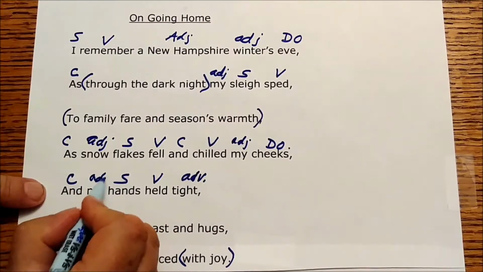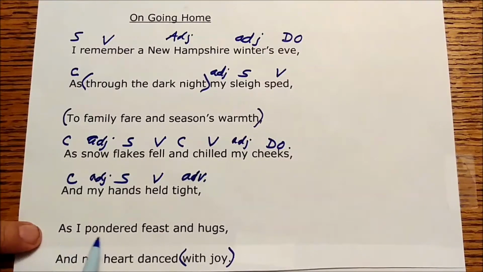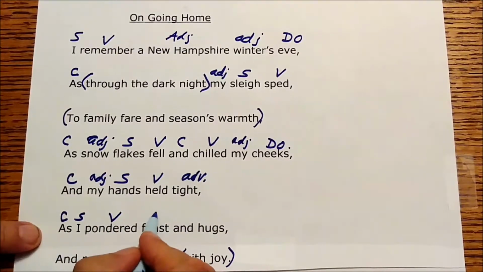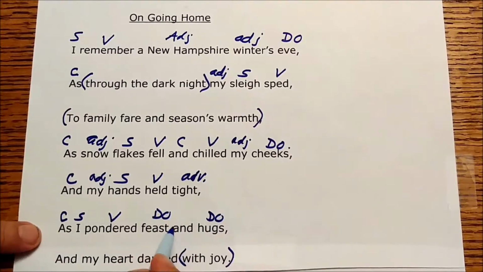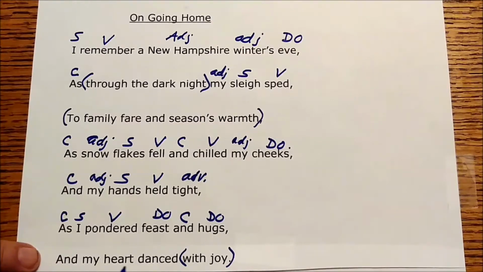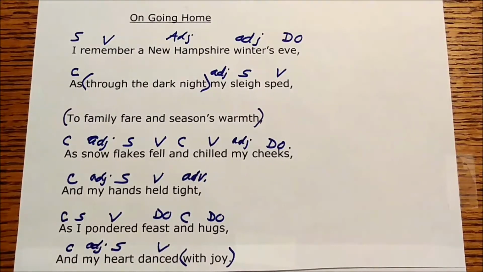My, adjective. Finally, as I pondered feast and hugs. Conjunction. I, subject, pondered, verb, feast and hugs, direct objects. We have a double direct objects connected by a conjunction. And finally, and my heart danced with joy. Conjunction and, heart, subject, danced, verb, my is an adjective. And we finish it up with a very nice sounding dance with joy. So that is a grammar analysis of On Going Home.